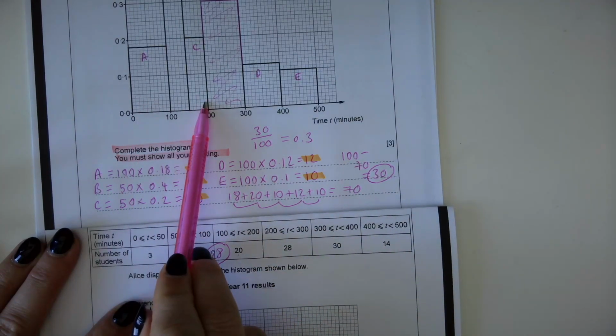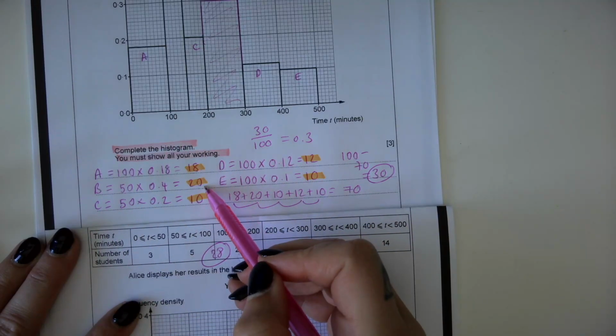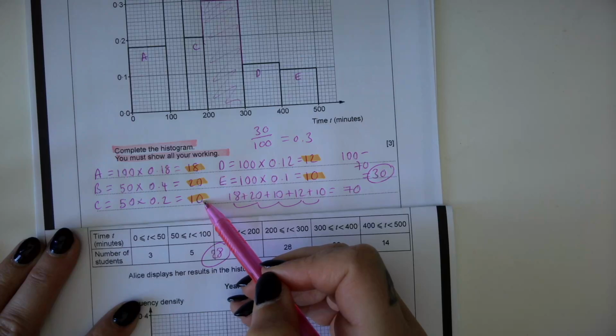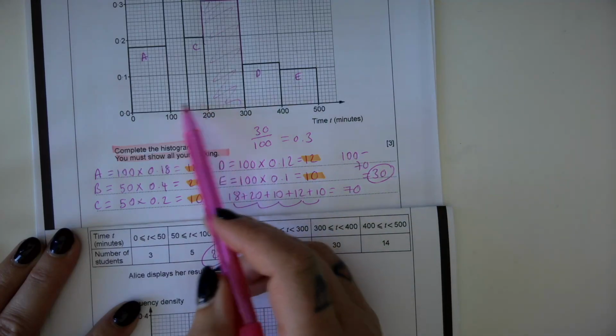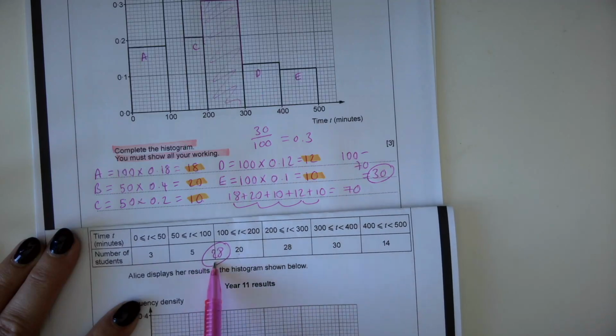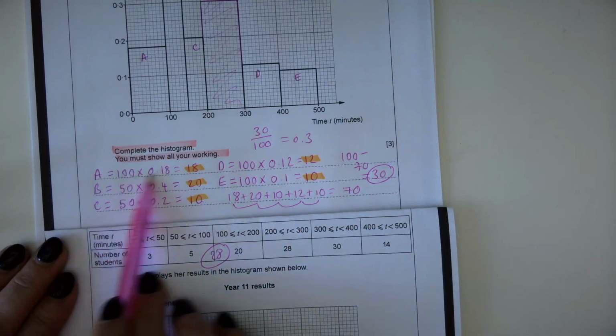From 0 to 200 for year 7s, well, that's A, B and C. 18 plus 20 is 38, plus 10 is 48. Okay, so more year 7 students spent 200 or less minutes on their phones than year 11s. So that's the comparison I'm going to give them. So I just compared the first few points of data to write a statement.